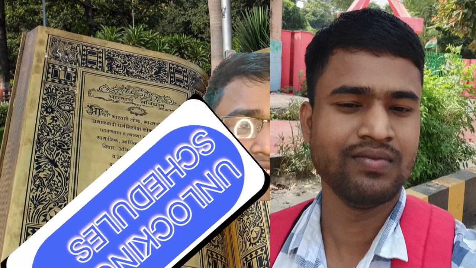Schedules are basically tables which contain additional details not mentioned in the articles. There are 12 schedules in the Constitution of India.